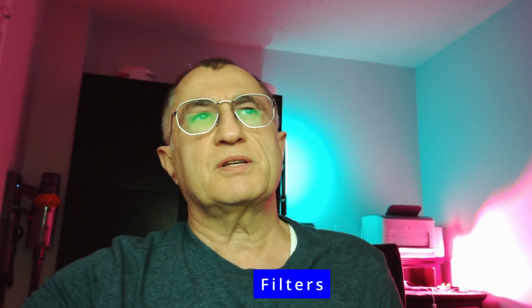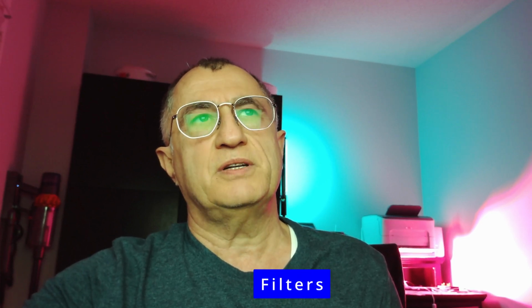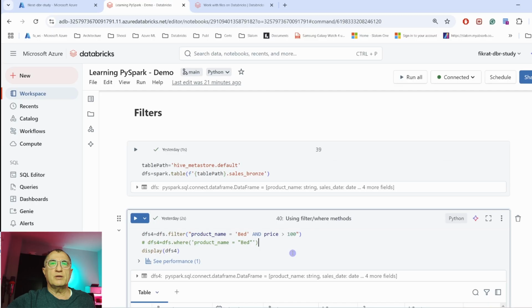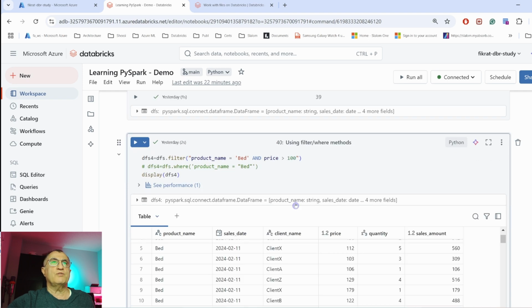As a first exercise, let's take a look at filters. Filters allow you to narrow down rows based on some conditions. So in this example, in command 40, I use the filter method, and my condition checks if the product name is bed, and I have an additional condition on top of that which checks if the price of this product is above $100. An alternative way of applying filters is to use the where clause, which works in a similar way.